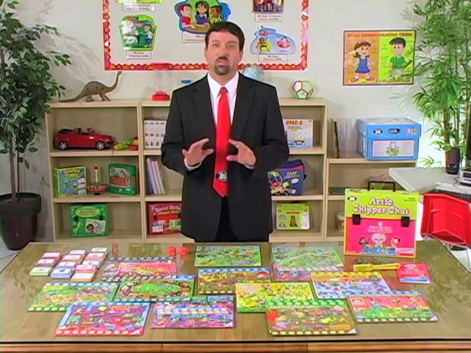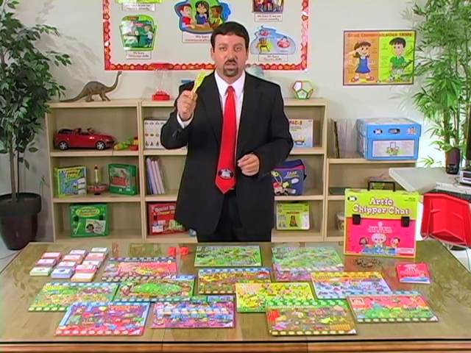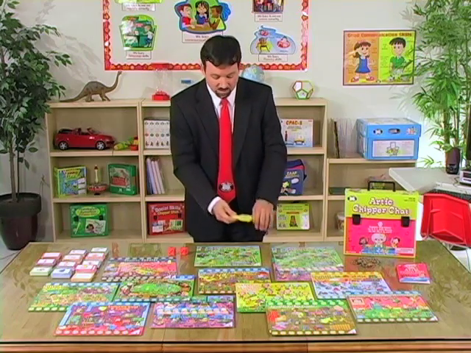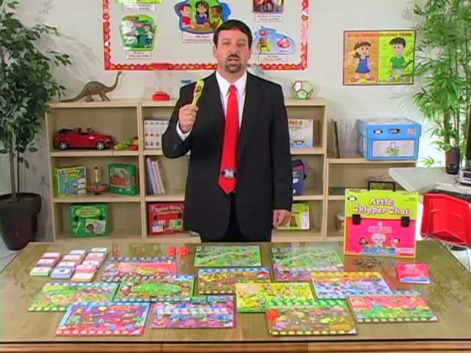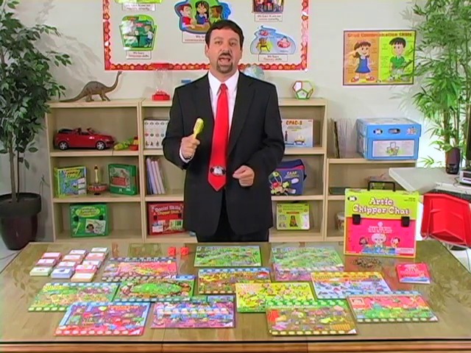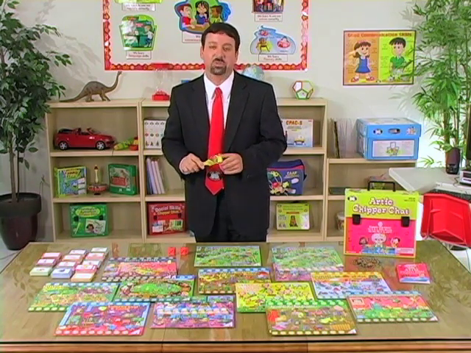Once they're completed, they're not done. They also get to use the Chipper Chat wand to pick all of their chips up. So once you're completed, you go over the game board, you pick up all your chips, and it's just another added reinforcer for the students to give them a little more motivation as they're participating in speech therapy.